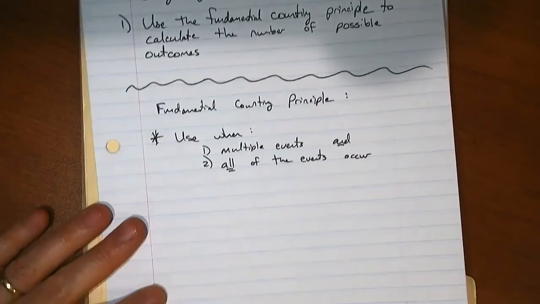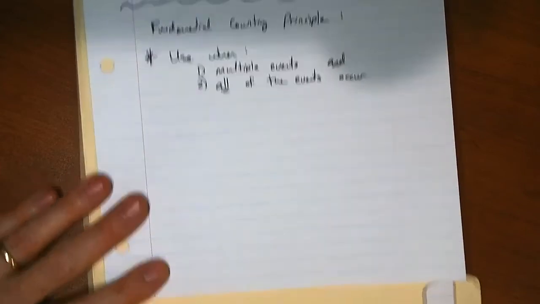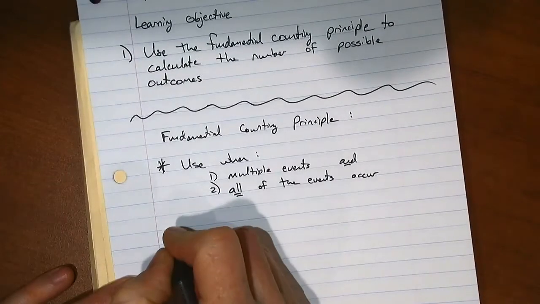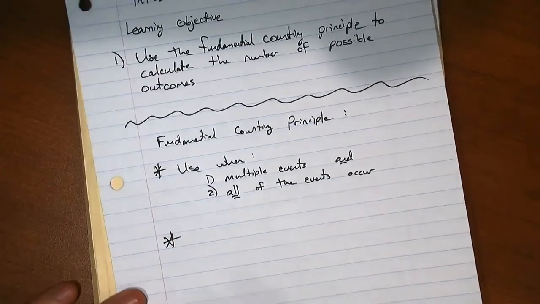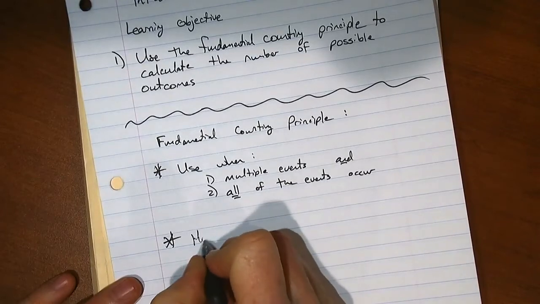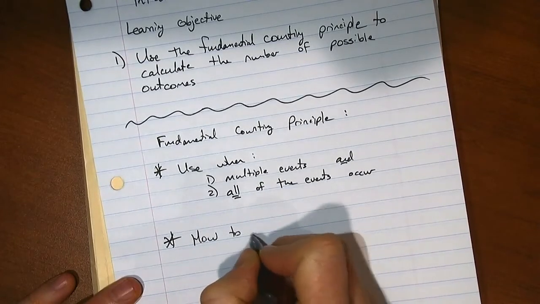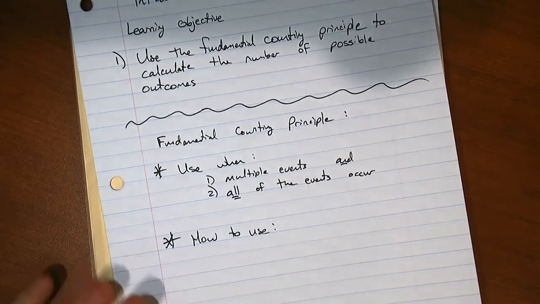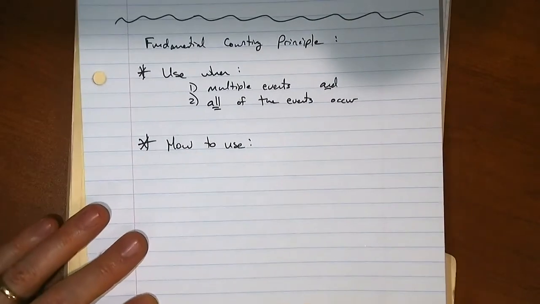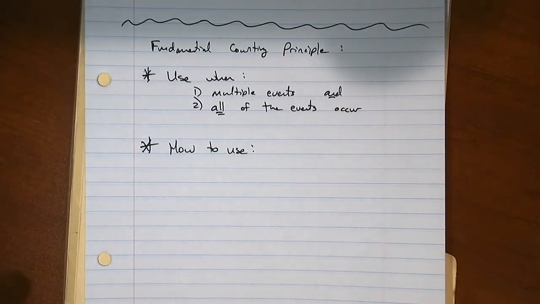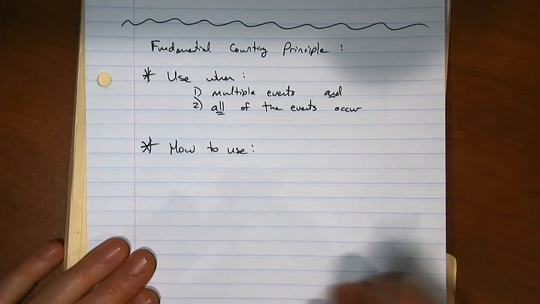All right, so let's take a look at, oh, I forgot to write the second bullet point. The second bullet point is how to use it. The easiest way to talk about how to use it is to start by writing down what the fundamental counting principle says, and then to do an example of it. So here's what it says.